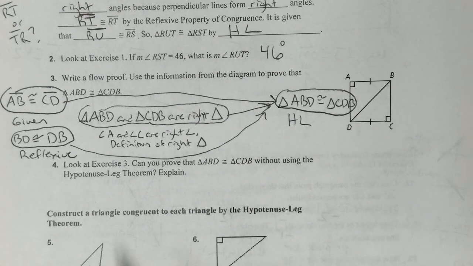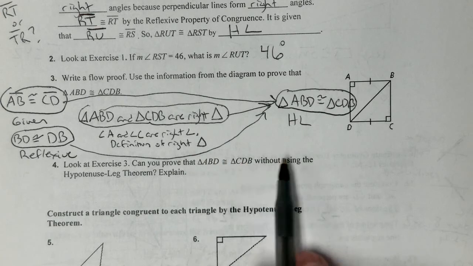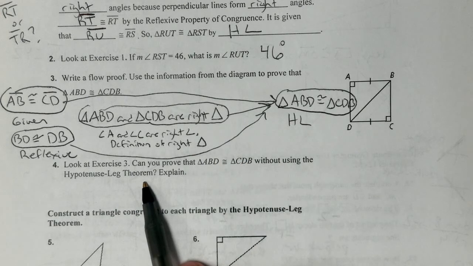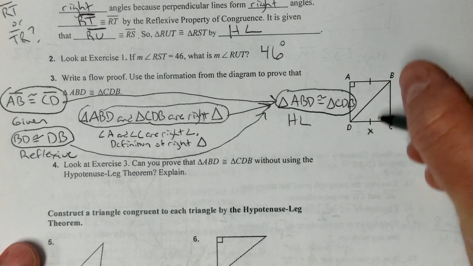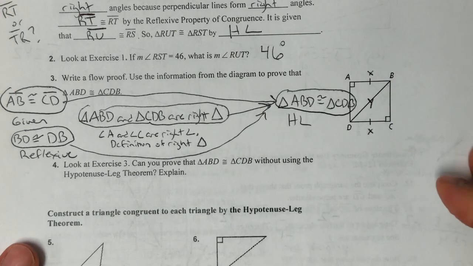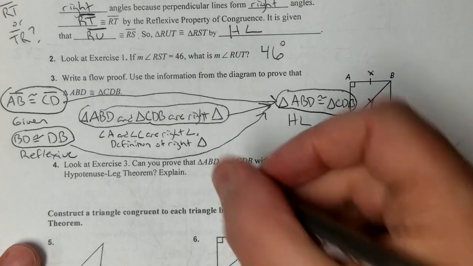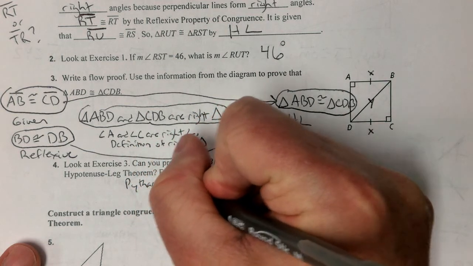Okay, then for number 4 it says look at exercise 3. How can you prove those triangles are congruent without using HL? So what they're going to do is they're going to call these legs X and this to be Y, and use the Pythagorean theorem first.